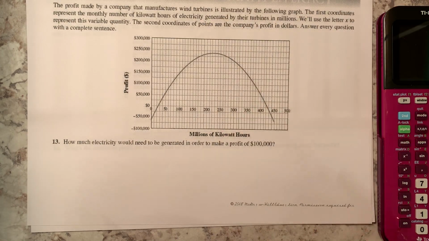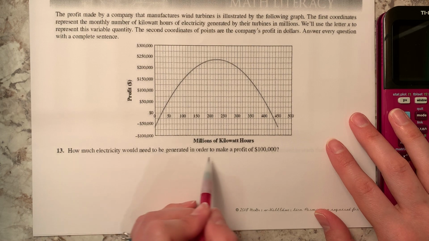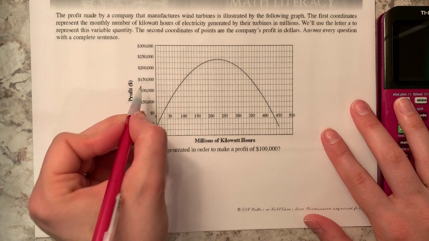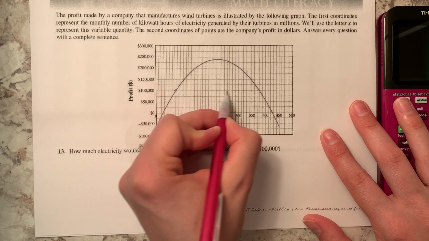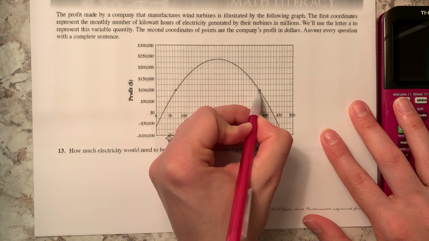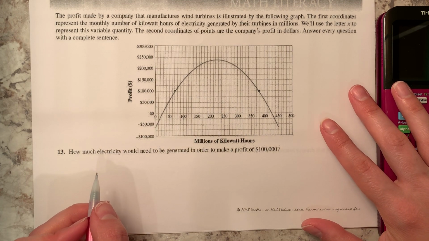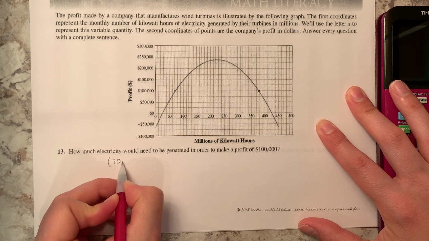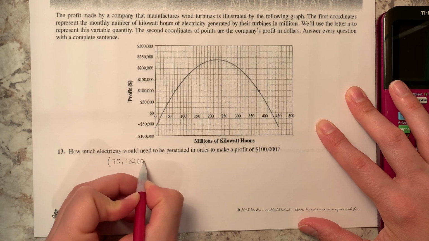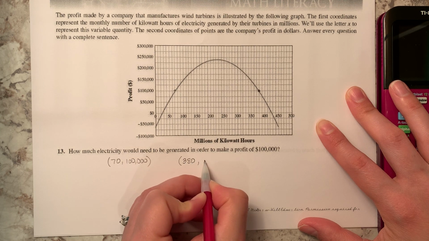Okay, next question. We're almost done. How much electricity would need to be generated in order to make a profit of 100,000? So 100,000 is right about here and here. Okay, my estimate of those ordered pairs is approximately 70 and 380.